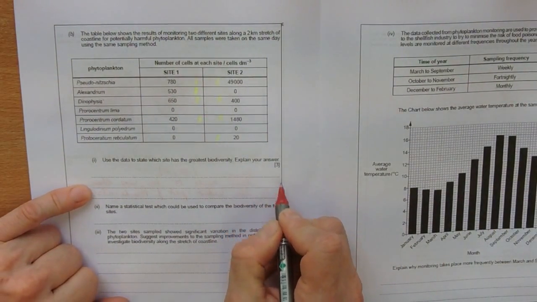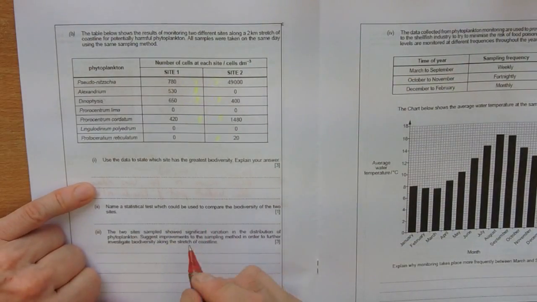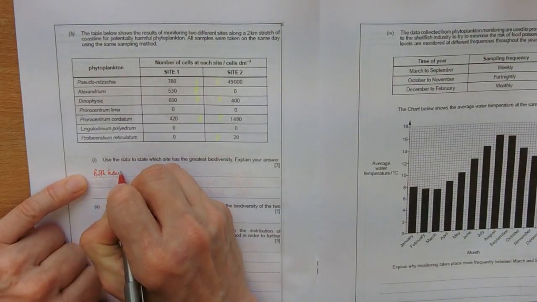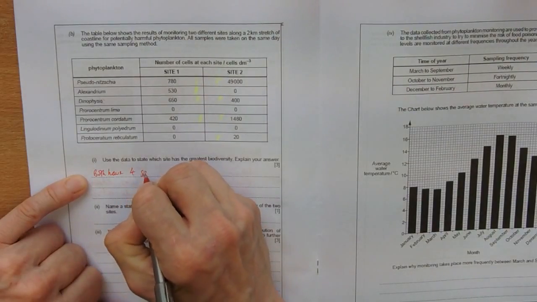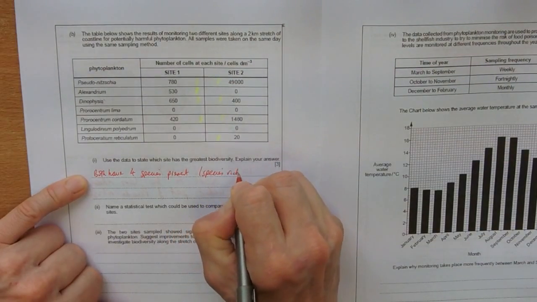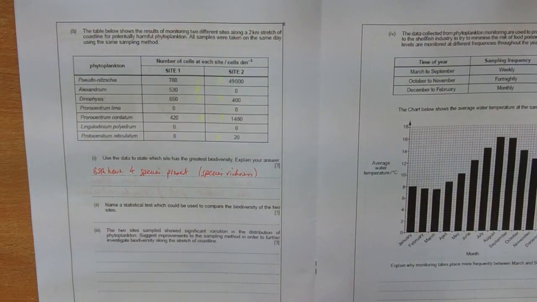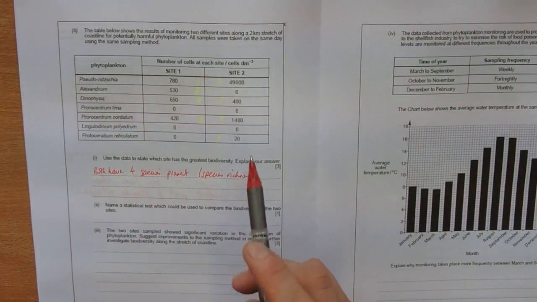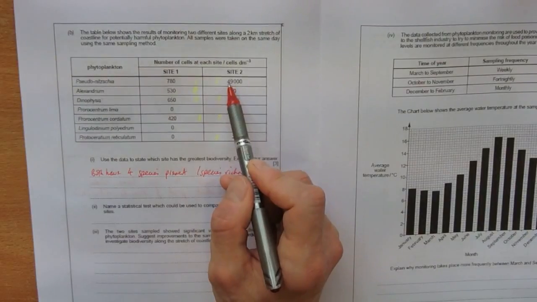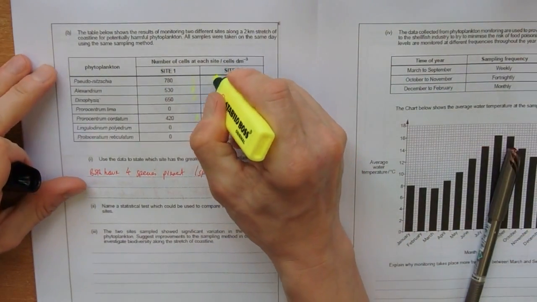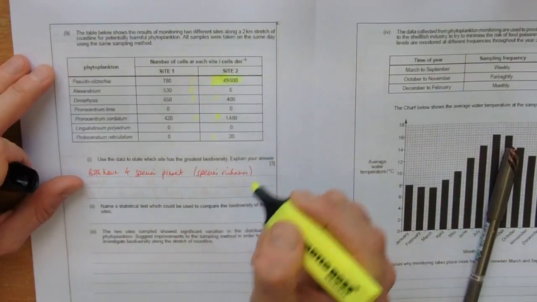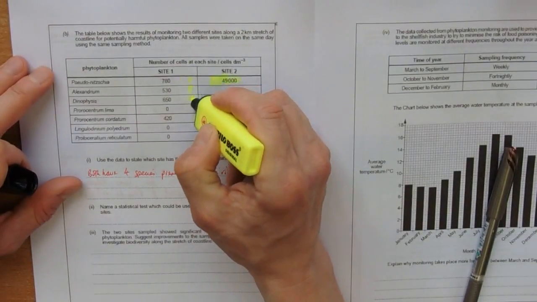So 3 marks here, so we're going to try and put down our reasoning here. 3 lines. So, both have 4 species present, which is the species richness. But site 2, 49,000. So that is, if you were kind of putting these, so most of them are that one, whereas here they appear to be a bit more spread out.